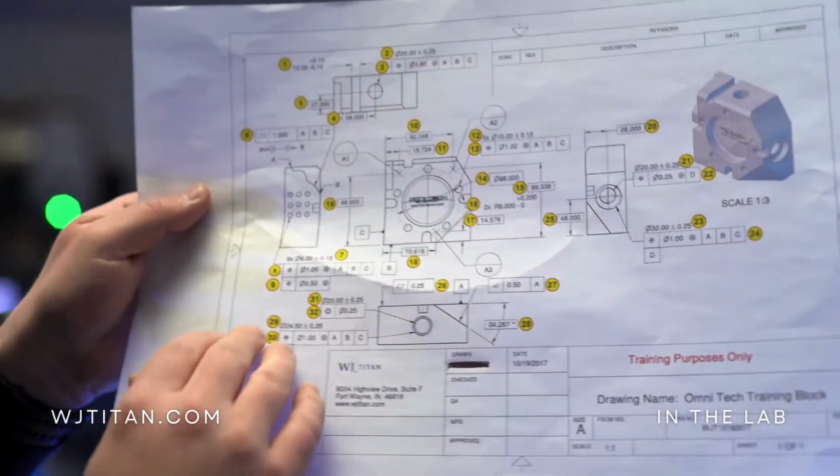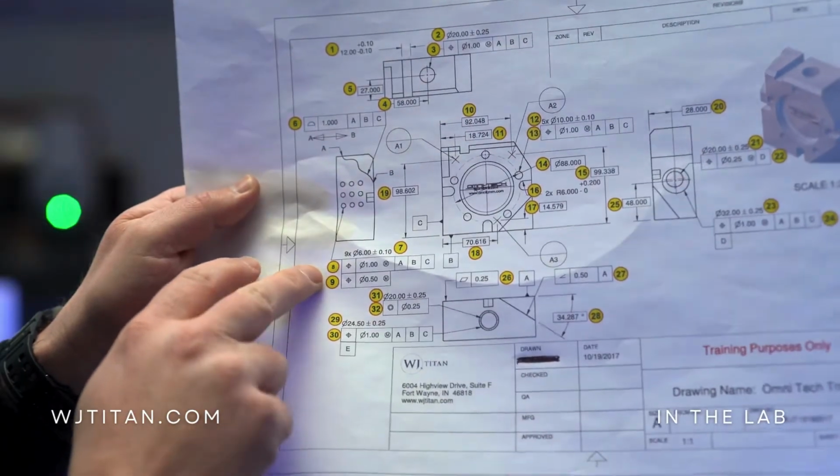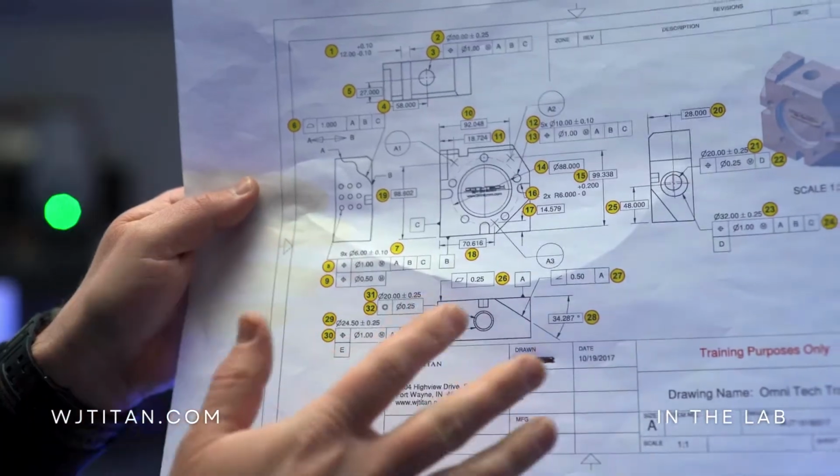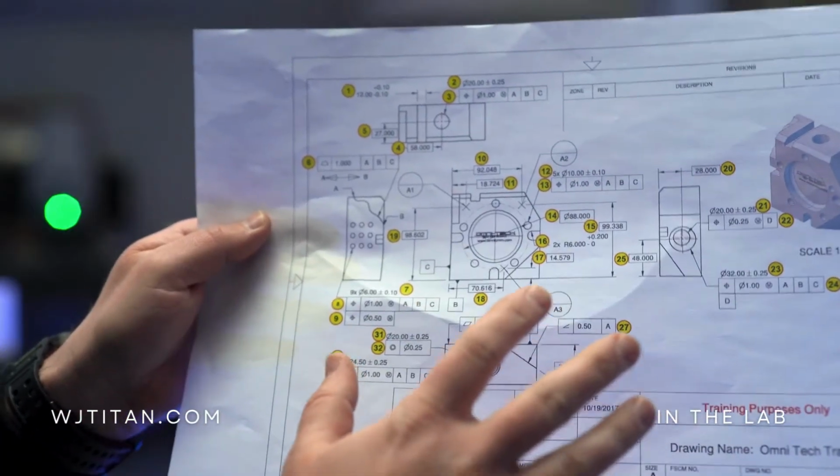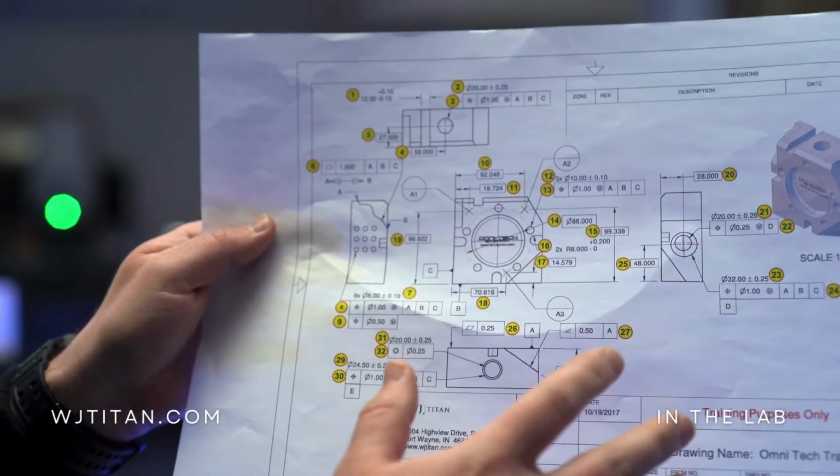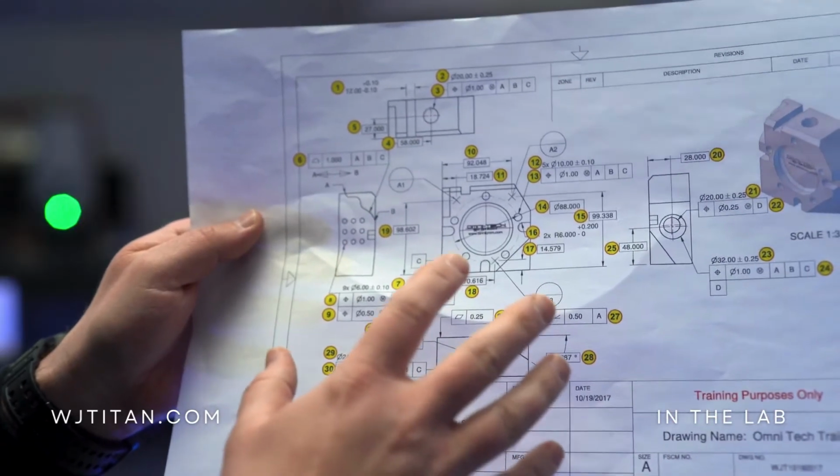Another thing we want to try to avoid is here you can see these numbers and balloons are different sizes. It's not a huge deal, but when you've got hundreds of features on a print and these get really full, it can start getting confusing.